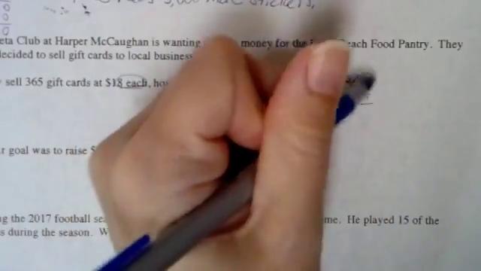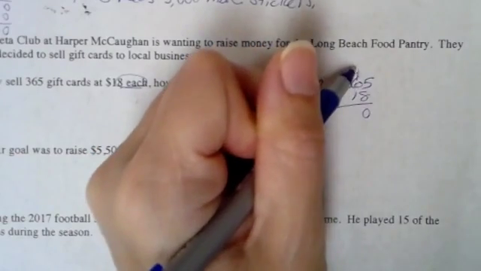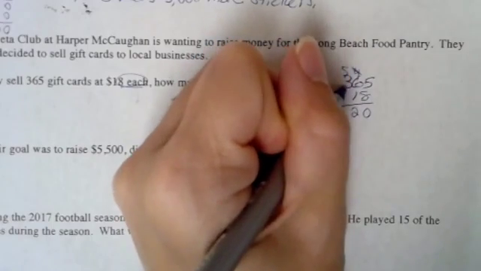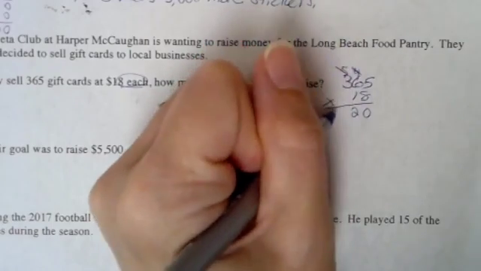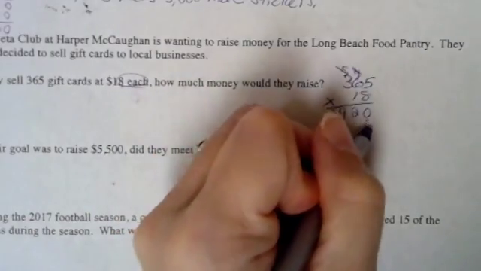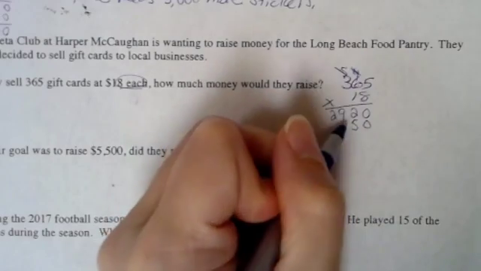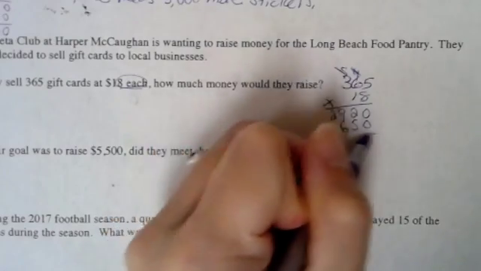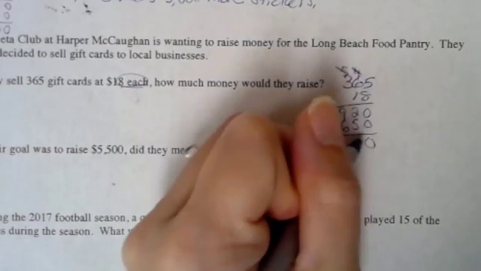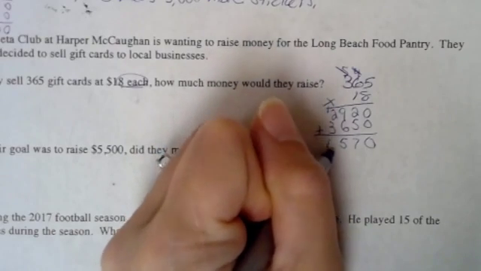8 times 5 is 40. 8 times 6 is 48, plus 4 more is 52. 8 times 3 is 24, plus 5 more is 29. We scoot over to our tens digit, so we put down a 0. 1 times 5 is 5, 1 times 6 is 6, and 1 times 3 is 3. We add our partial products. 0, 7, 15, 3, 4, 5, 6.